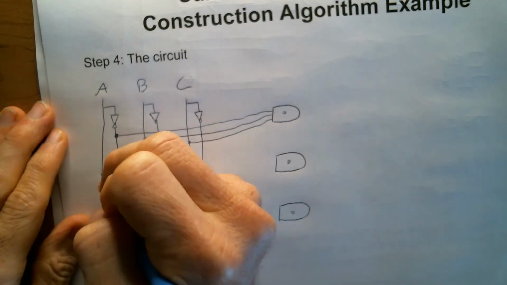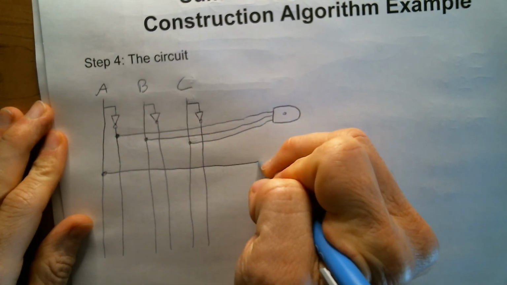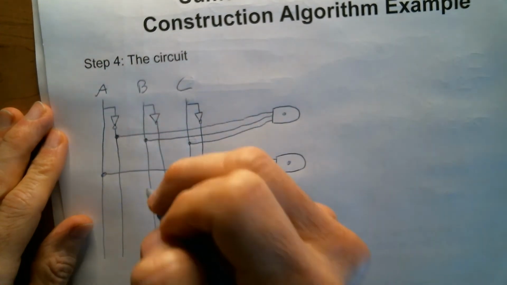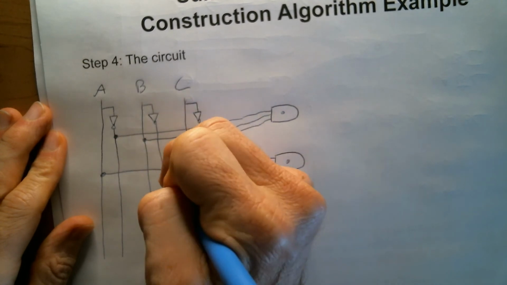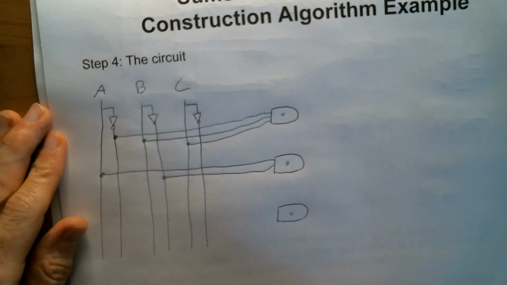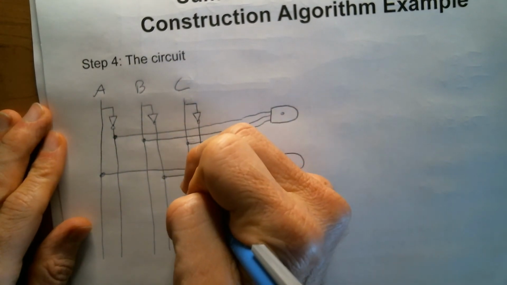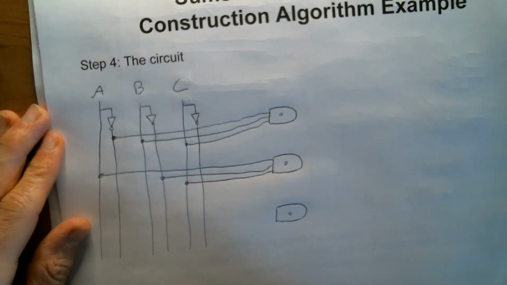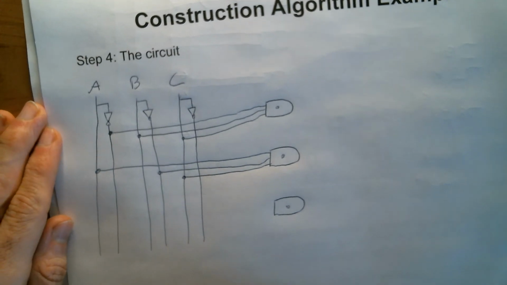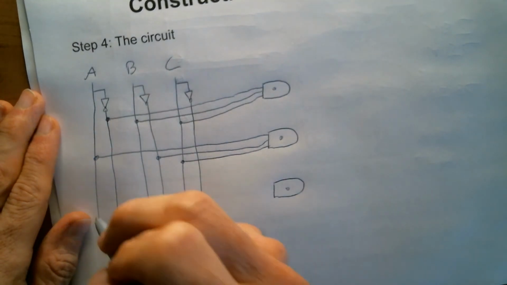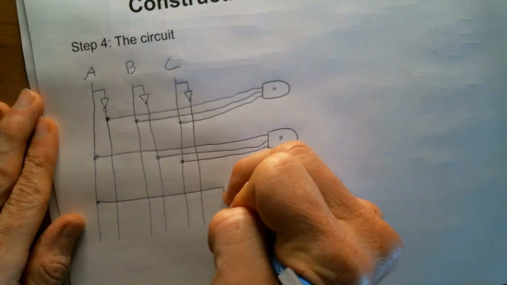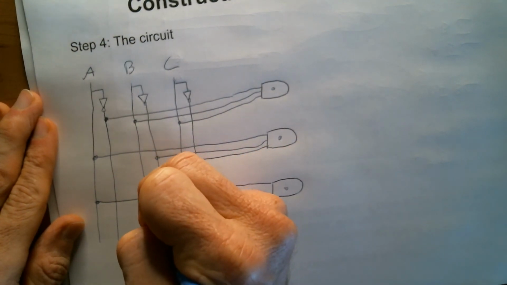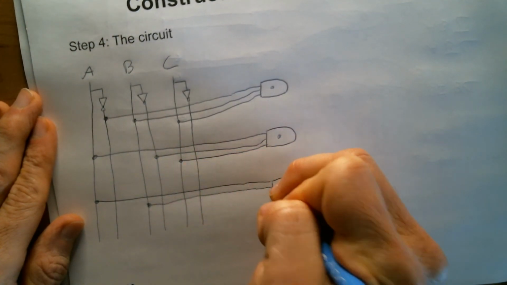All right. A. So there's our A. There's our B naught. There's our C. They're all feeding into that AND gate. And then last but not least, we had A, B, C naught. So there's our A. There's our B. There's our C naught.